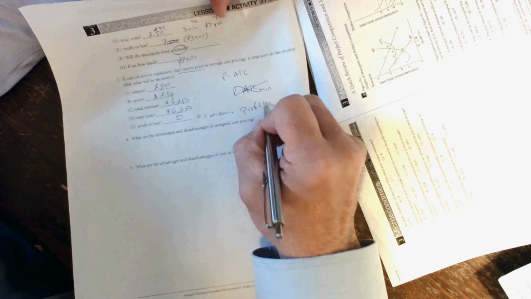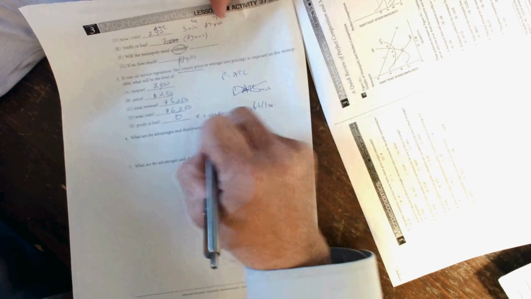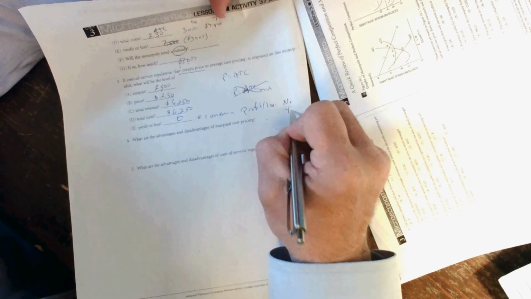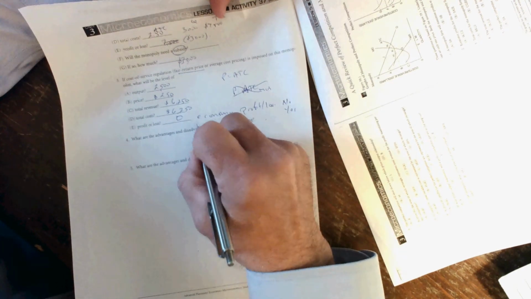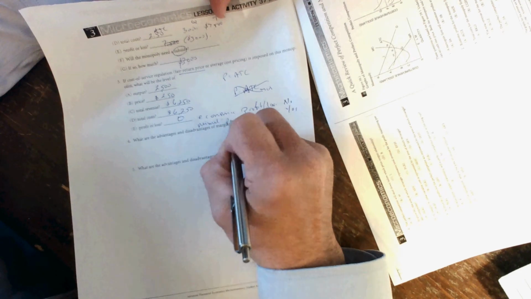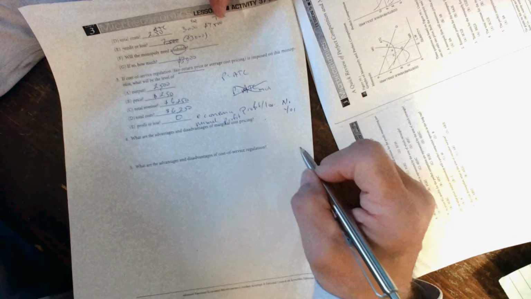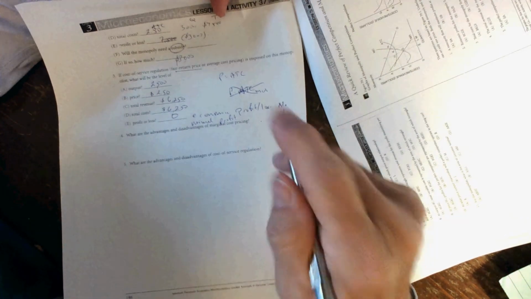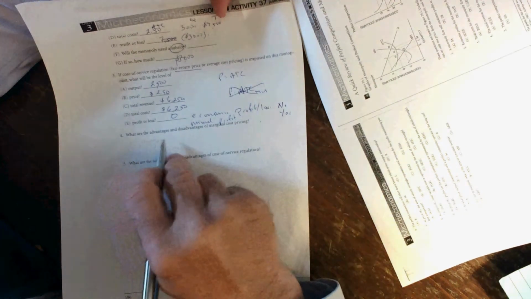And so there would be no economic profit or a loss. But there would be a normal profit. A normal profit is an economic cost required to induce someone to become an entrepreneur compared to remaining an employee.